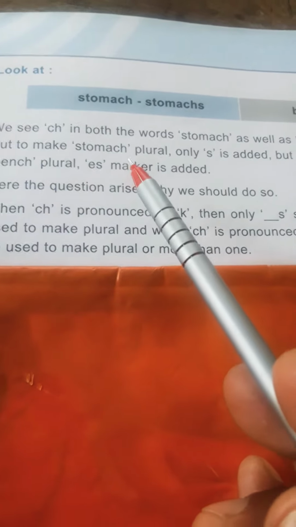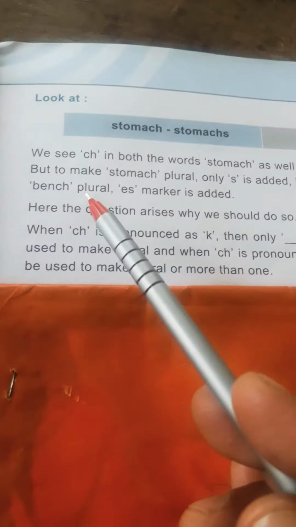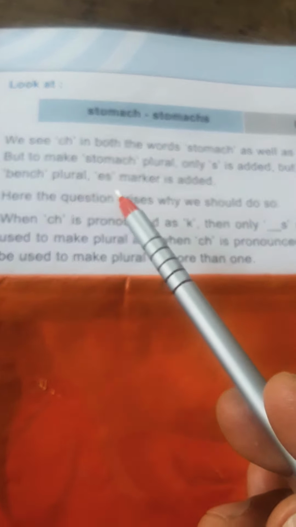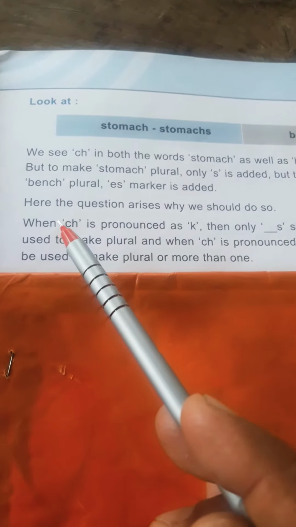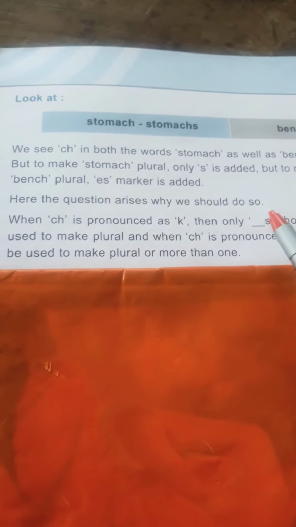But to make stomach plural, only s is added. But to make bench plural, the es marker is added. Here the question arises: why should we do so?